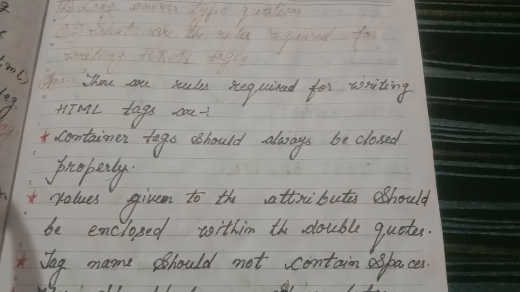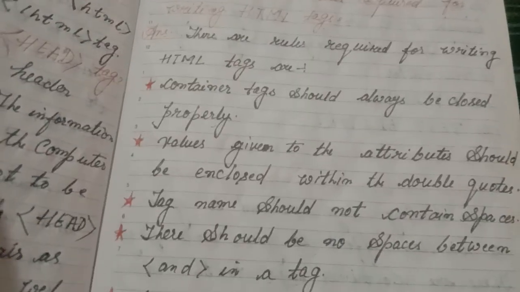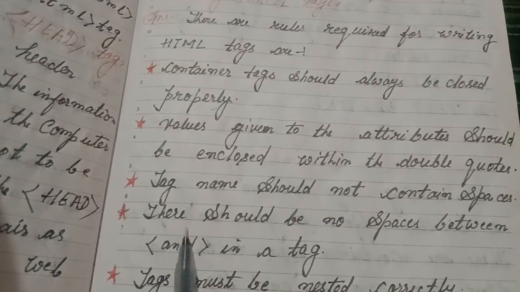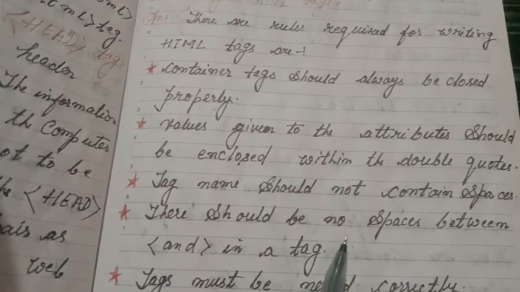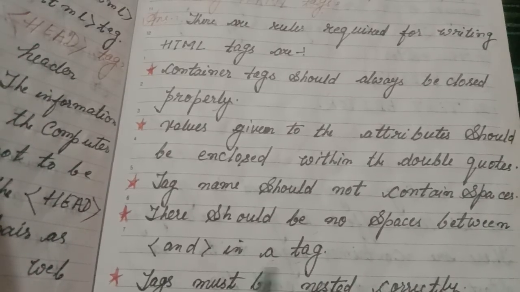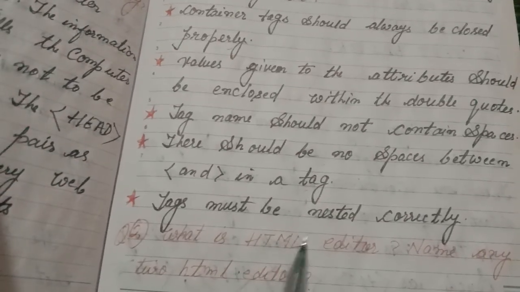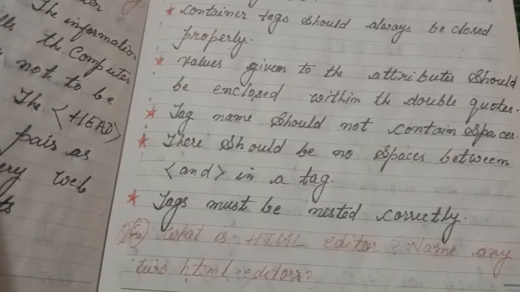Tag names should not contain spaces. There should be no spaces between the angle brackets and the tag. Tags must be nested correctly.